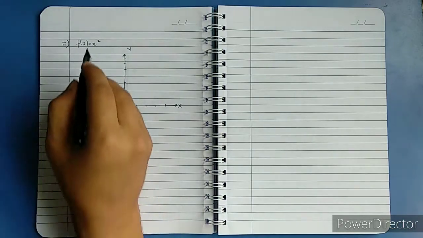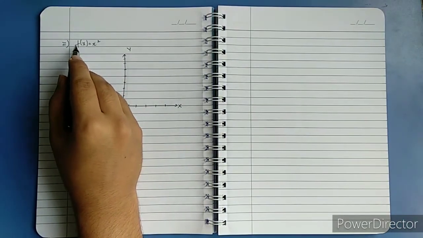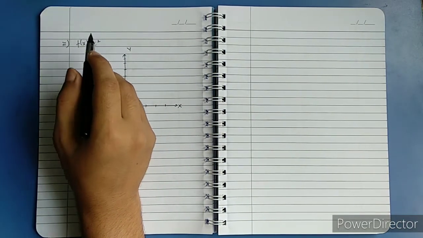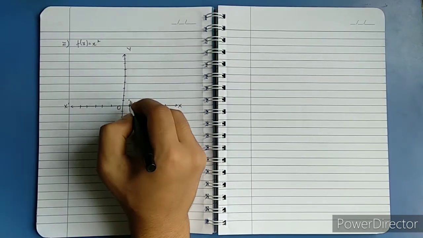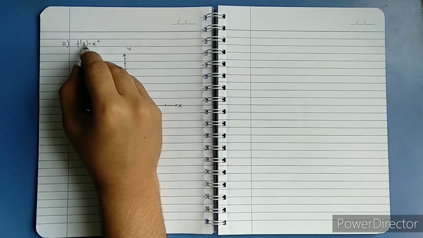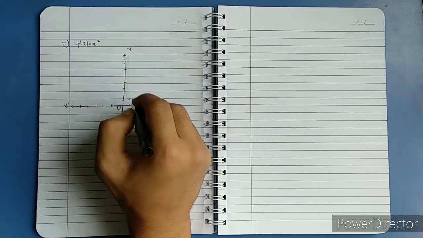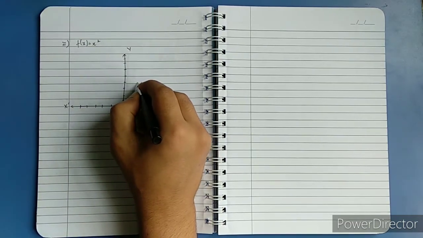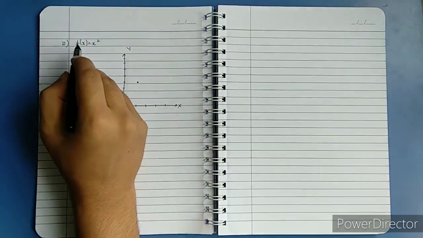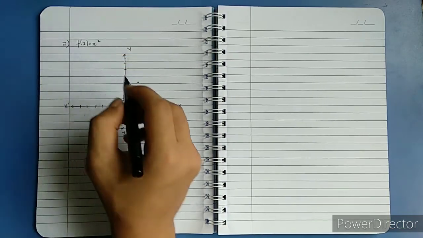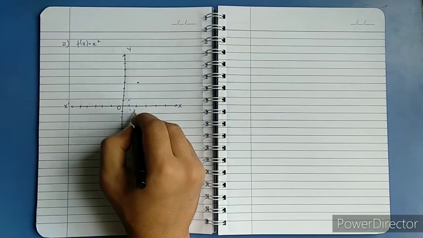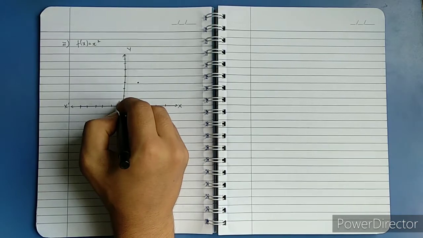So say if we put x equals 1, we get f of 1 as 1 square, that is 1. So f of 1 is 1. F of 2, if we put 2 square, that is 4. F of 2 is 4. F of 3, if you put 3 square, that is 9. F of 3 we get as 9.